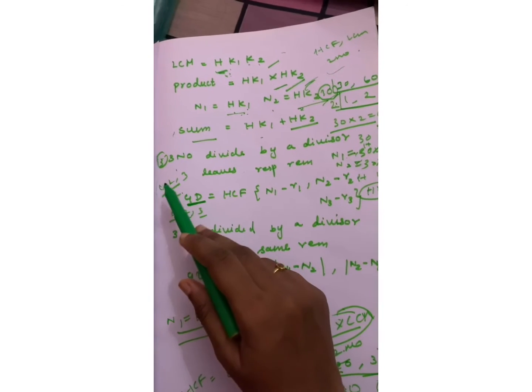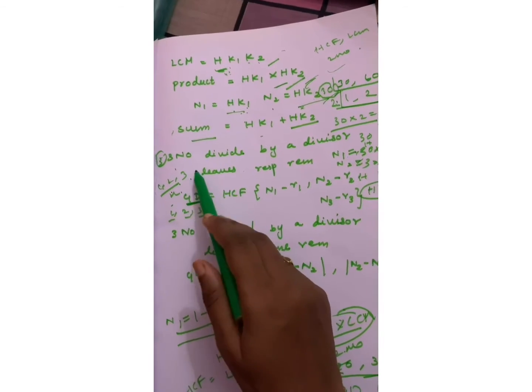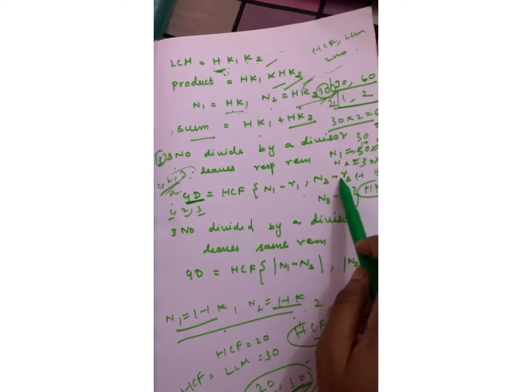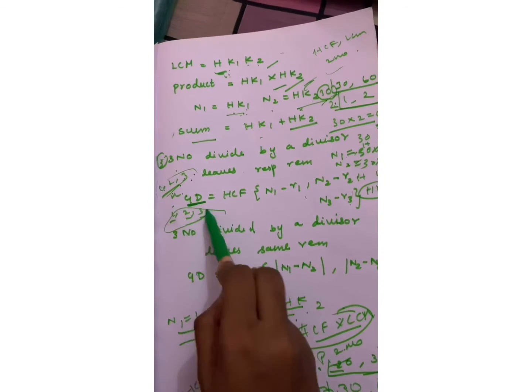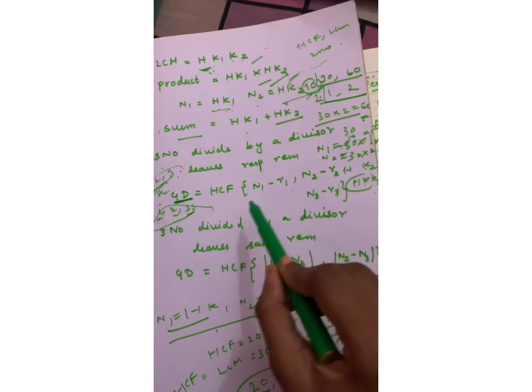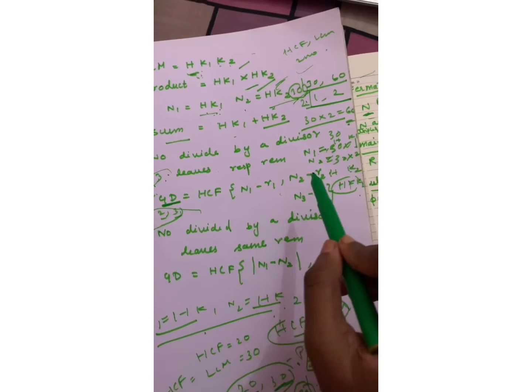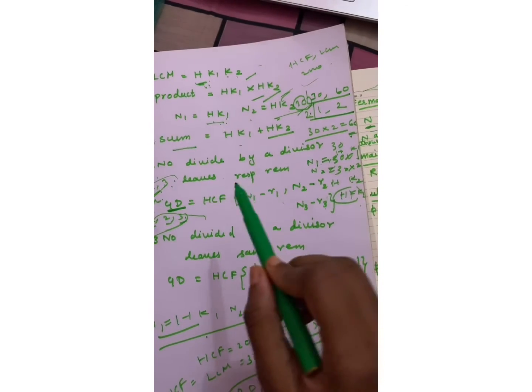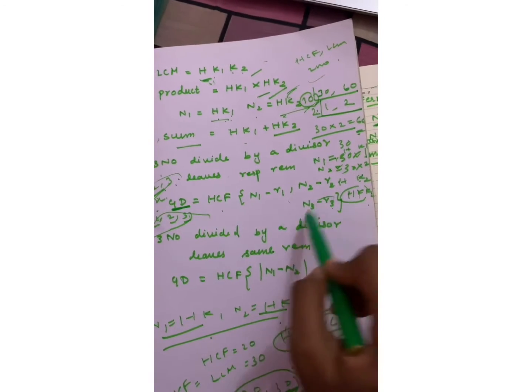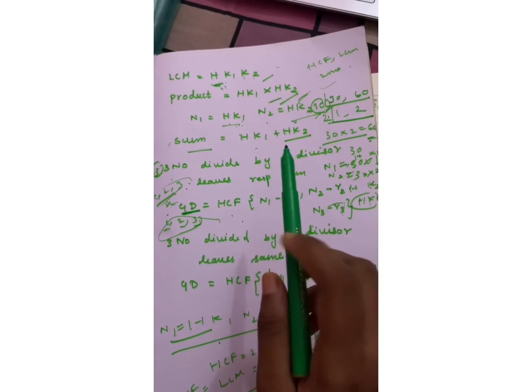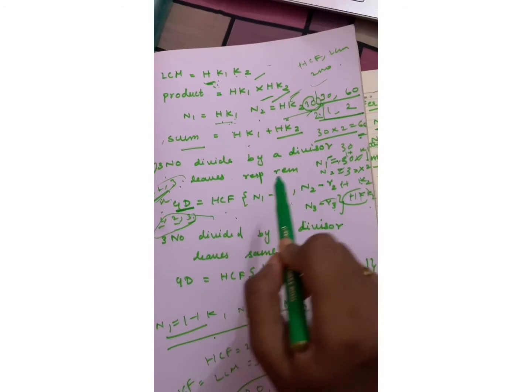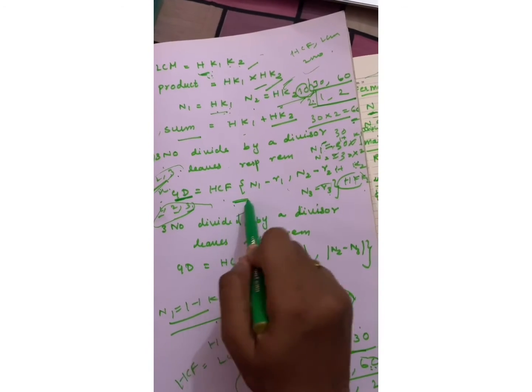N1, N2, N3 are the three dividing numbers, and R1, R2, R3 are the three remainders. The bracket is N1 minus R1, N2 minus R2, and N3 minus R3. You have to take the HCF of these things and you'll get the answer for this type of question.